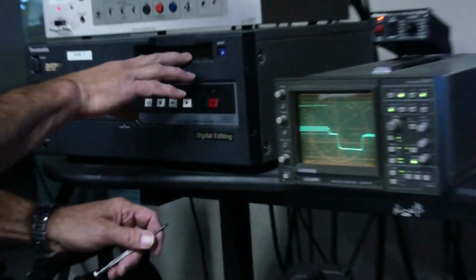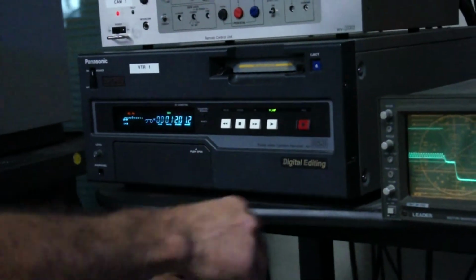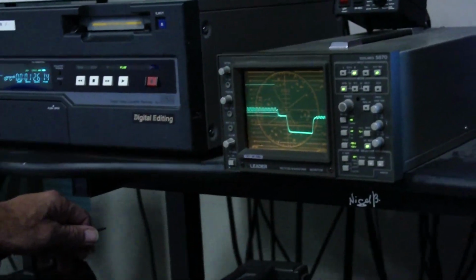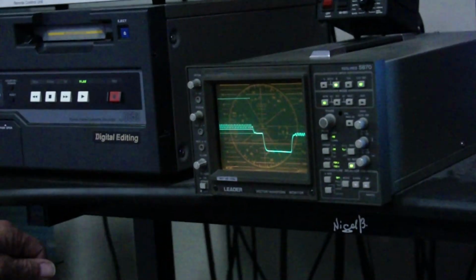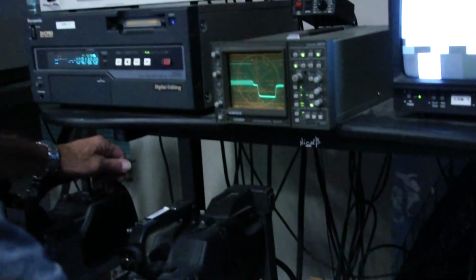Next thing we're going to set up is the VTR. We're going to put in the bars tape. We're going to hit play. We're going to verify the tape is playing. We're back on waveform. We're going to check it. The VTR is on input 3. On the preview, we go 3, 4. Check it to see if it moves.